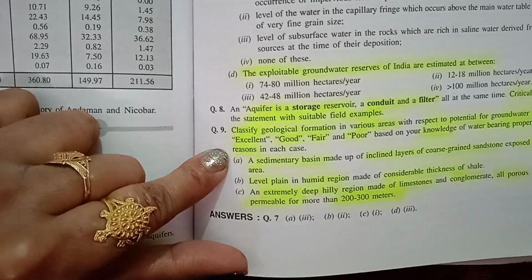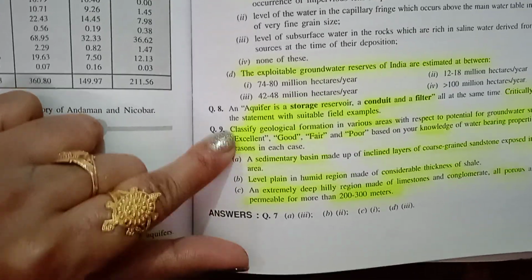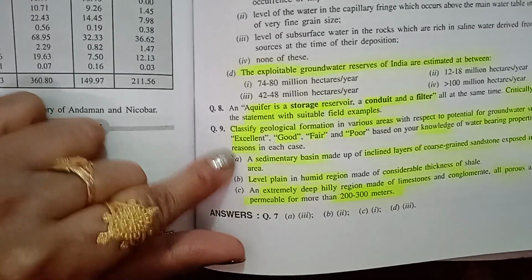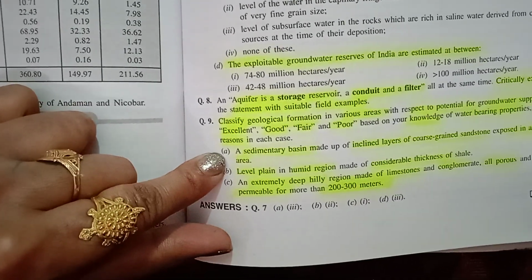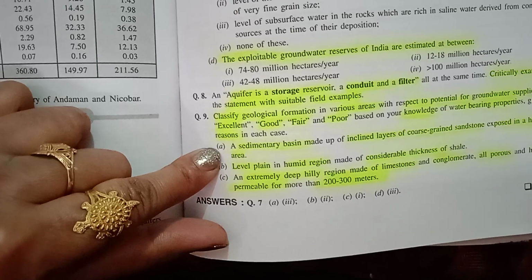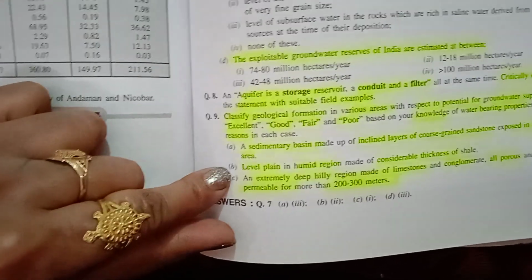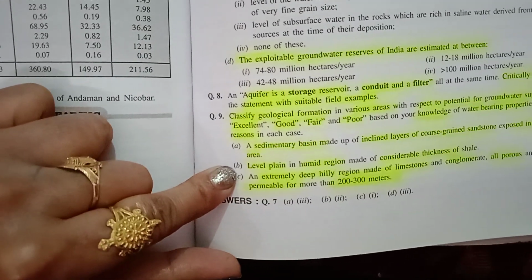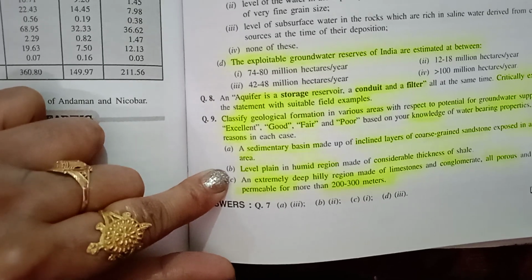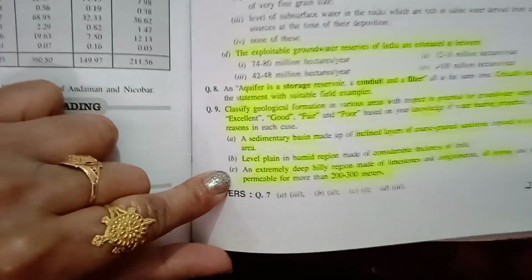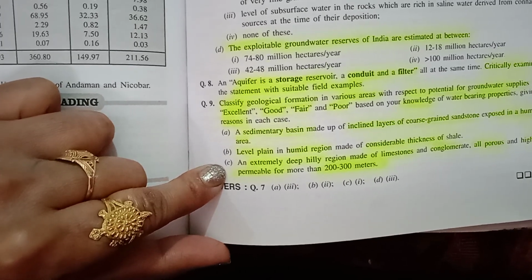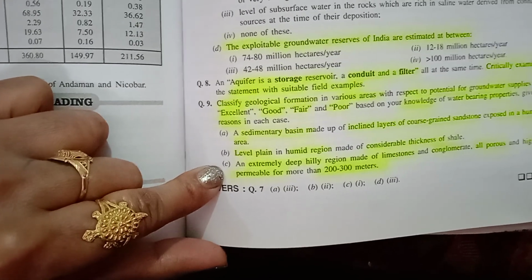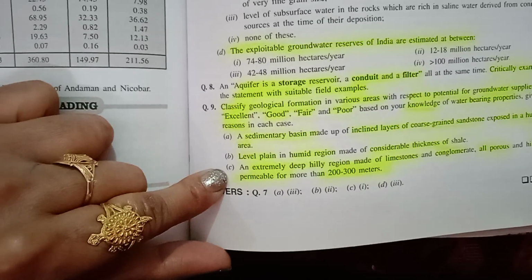Question 9 is divided into A, B, C parts. A: Sedimentary basins made up of inclined layers of coarse grained sandstone exposed in a humid area. B: Level plain in a humid region made of considerable thickness of shale. C: An extremely deep hilly region made of limestone and conglomerate, all porous and highly permeable for more than 200 to 300 meters.